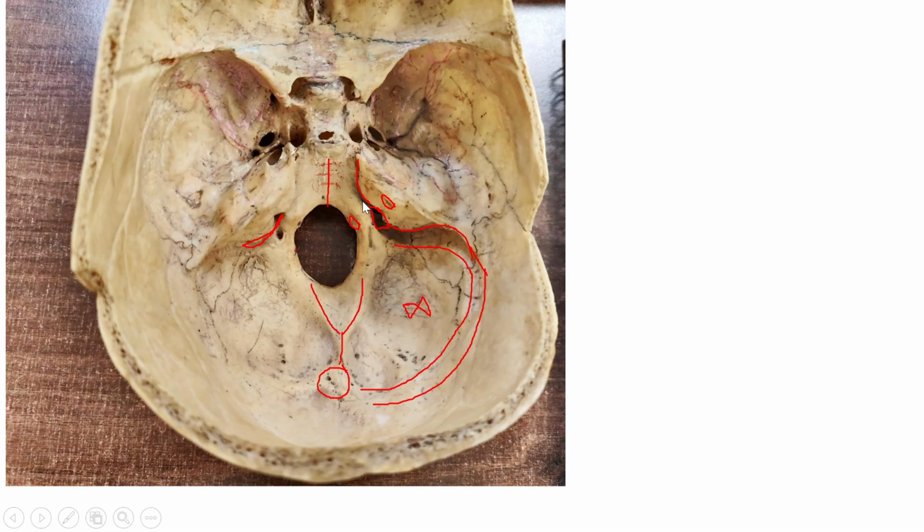Between the petrous and the occipital bone is the petro-occipital fissure, and the lateral part is basically forming the jugular foramen. Here you will see on the posterior aspect this very important foramen, the internal auditory foramen.